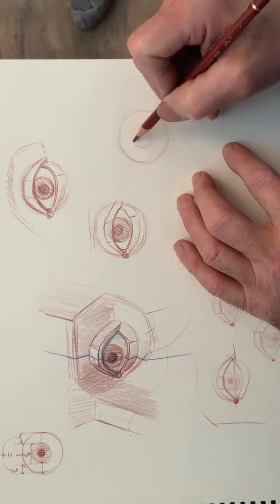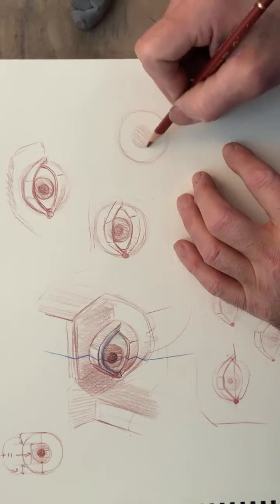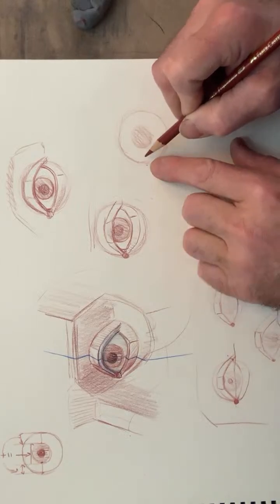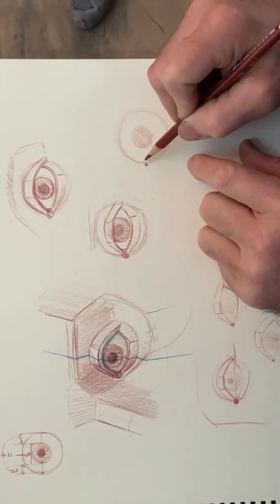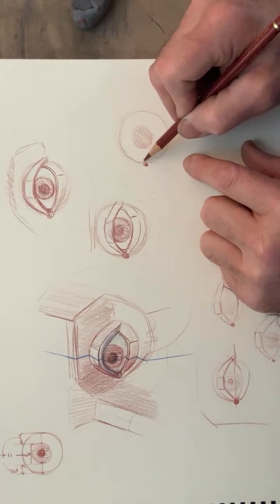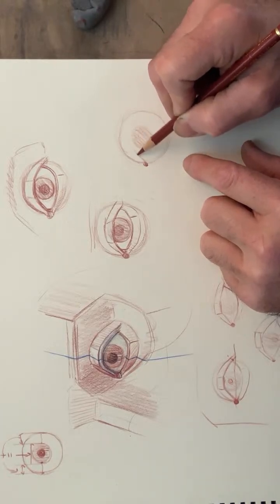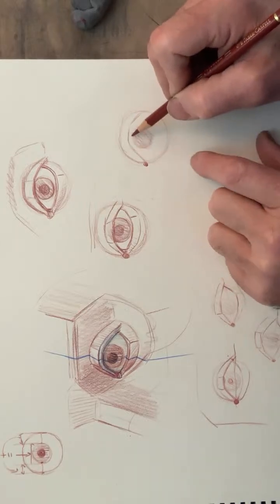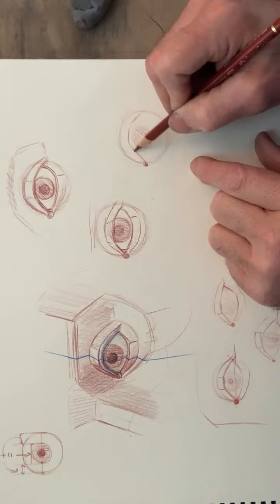And this is the eyeball, right? And this is the iris. Now, what we're gonna do, same starting point here, right? And now we're gonna have the upper eyelid above the iris, showing the sclera above, right?